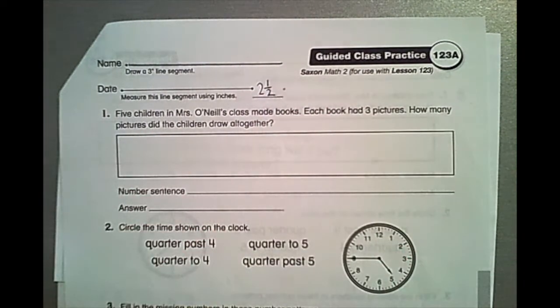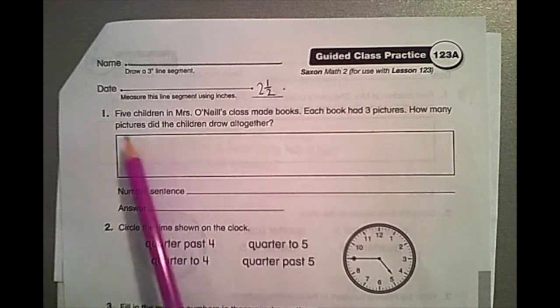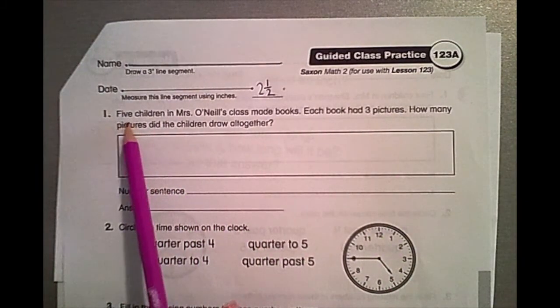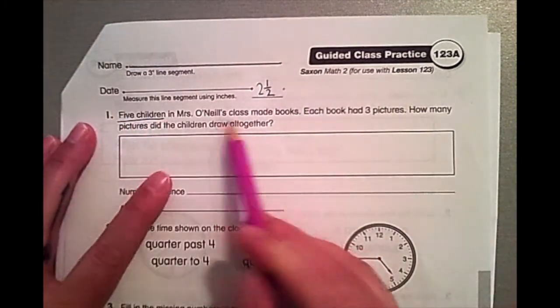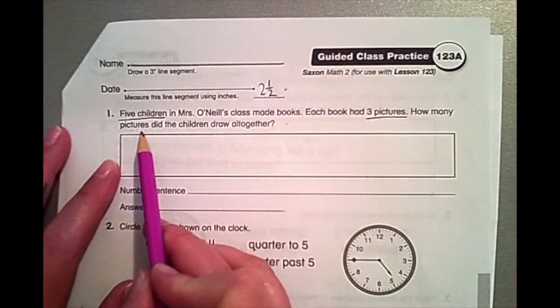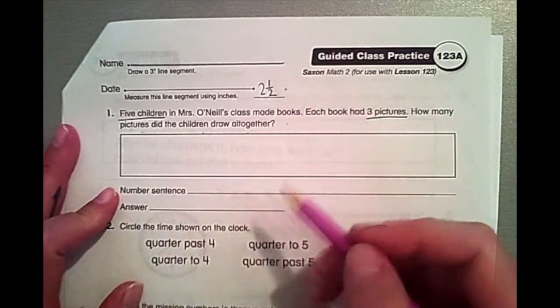Okay. All right, let's read number 1. It says 5 children in Mrs. O'Neill's class made books. Each book has 3 pictures. How many pictures did the children draw all together? So we need to know, how many children are there? There are 5 children in her class. Each book has 3 pictures. How many pictures did each child draw? Or how many did they draw together?